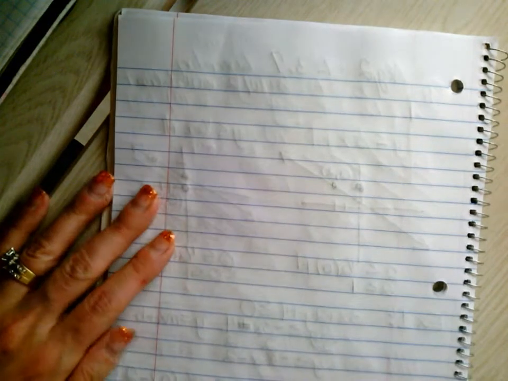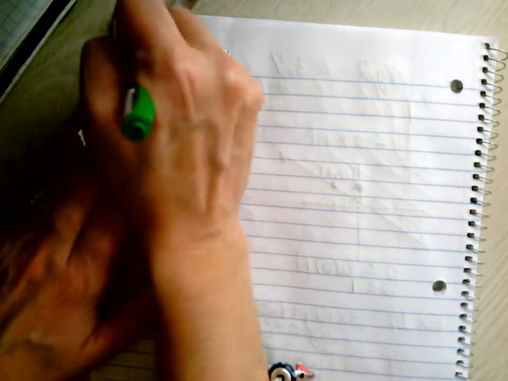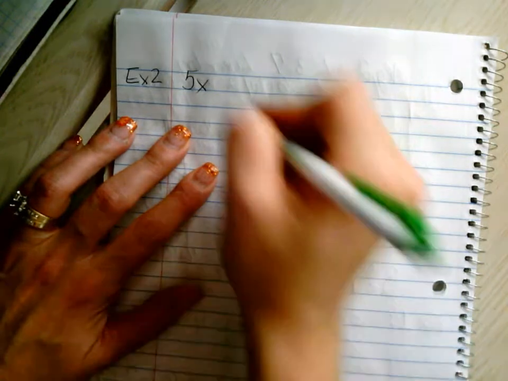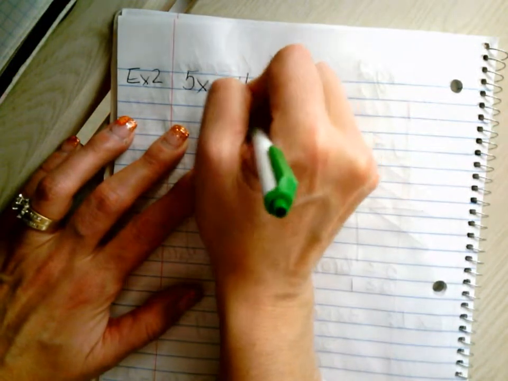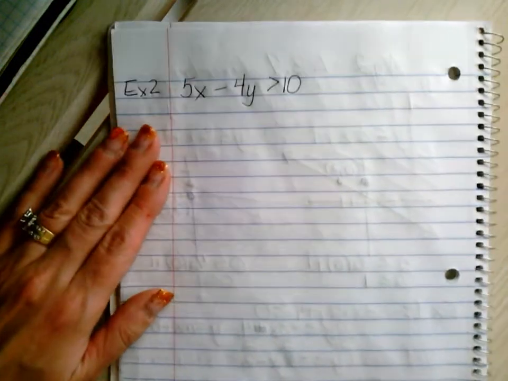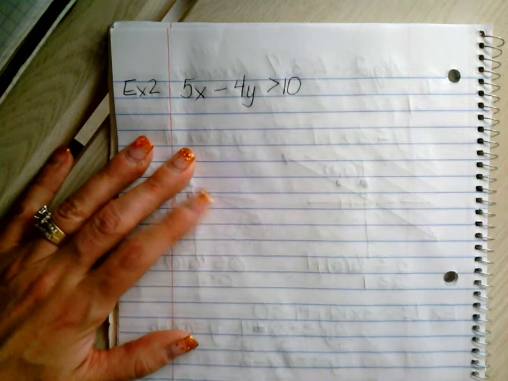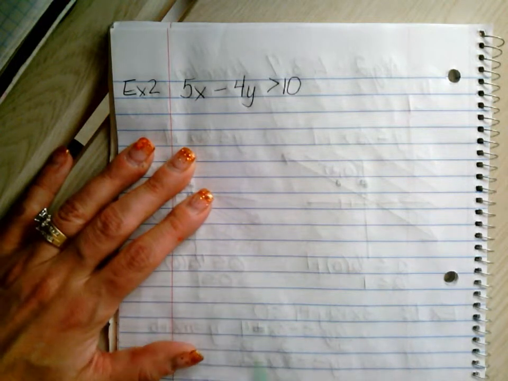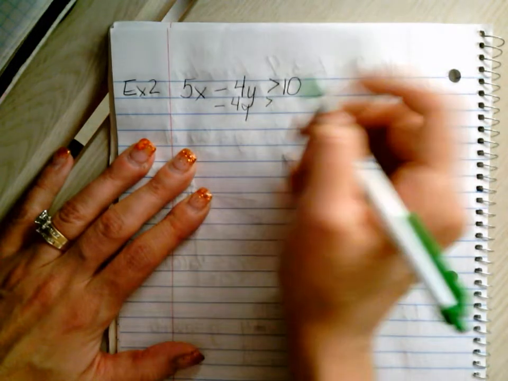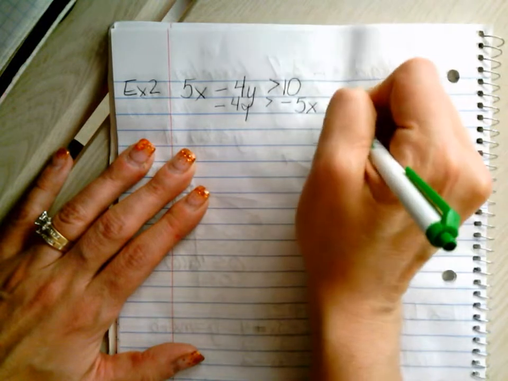Here's example 2. 5x minus 4y is greater than 10. So, let's convert this to y equals mx plus b form by removing our x. Negative 4y is greater than negative 5x plus 10.